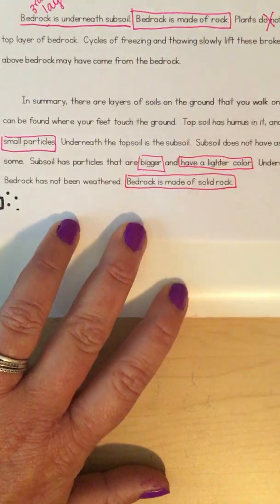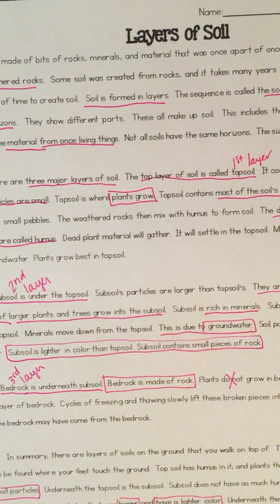Okay, so again, you're going to use this information to answer those questions on the next page. If you have any questions, please let me know.